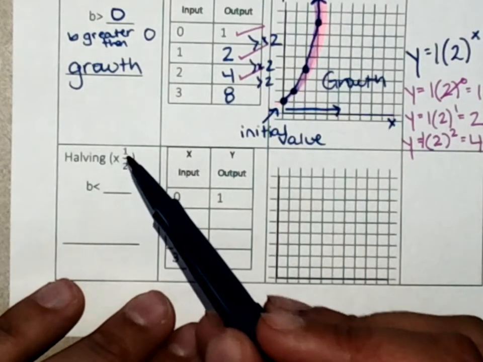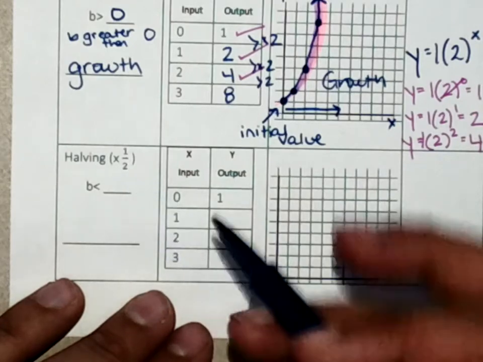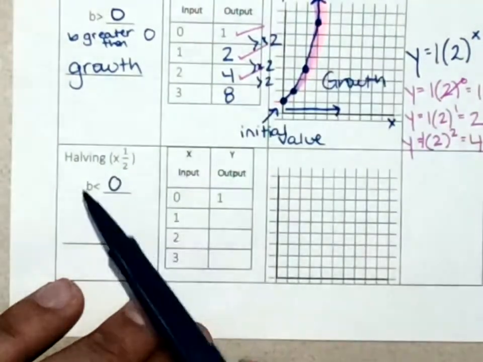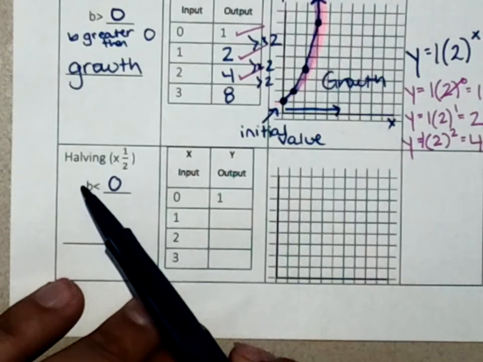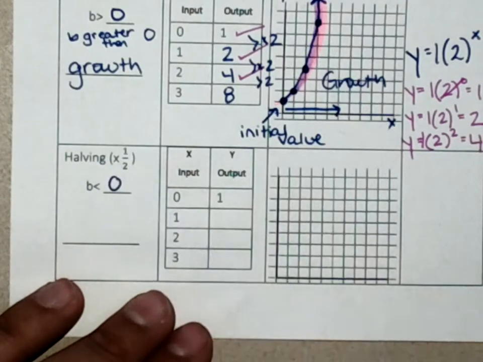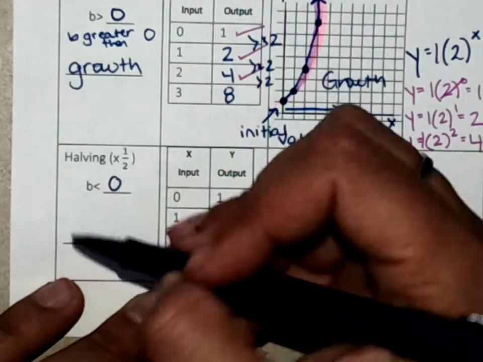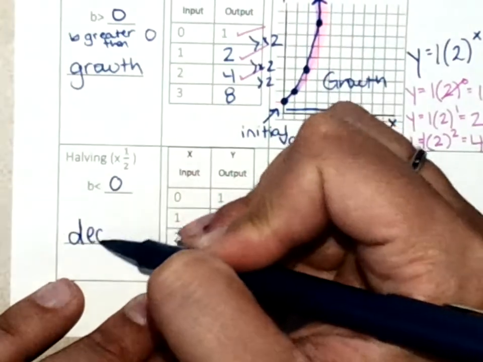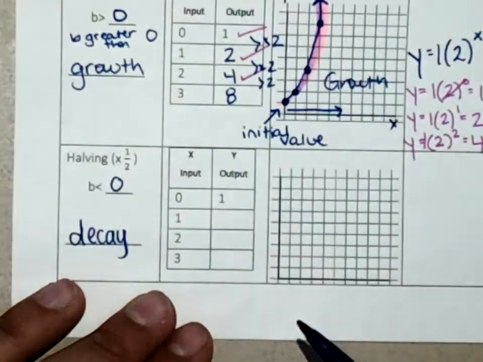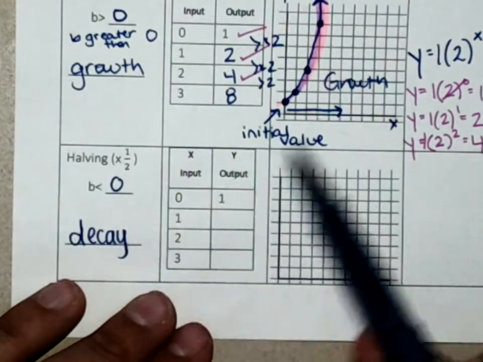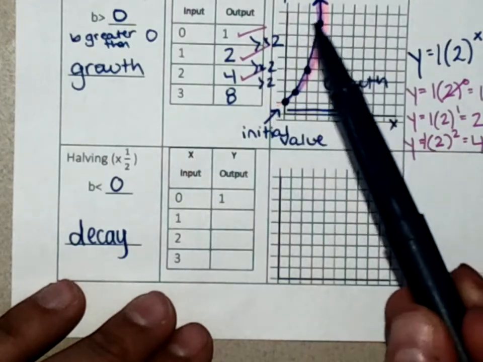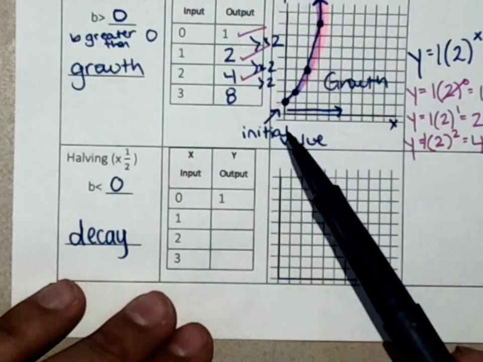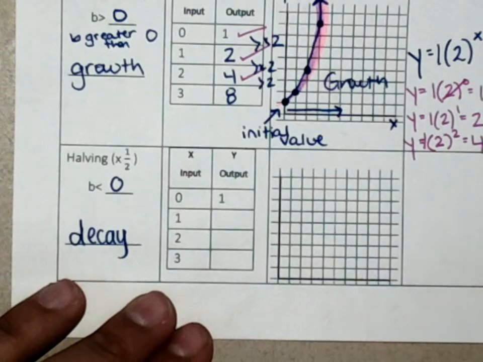And our fraction happens to be 1/2, which is less than 1. So when our b, or our multiplier, is less than 1, that means we're going to have a function that decays. Decay is the opposite of growth, where it's actually decreasing.